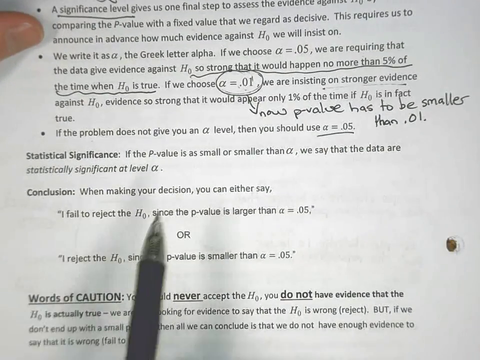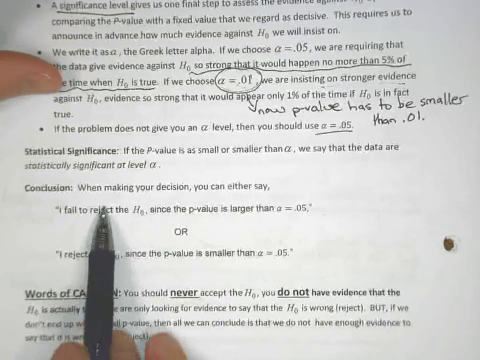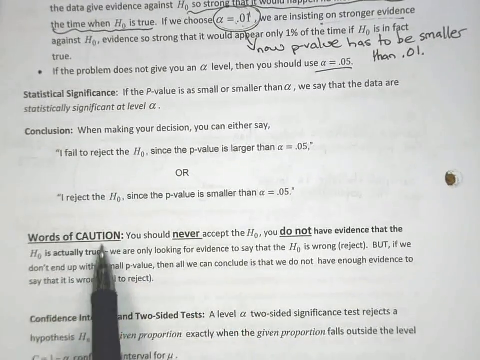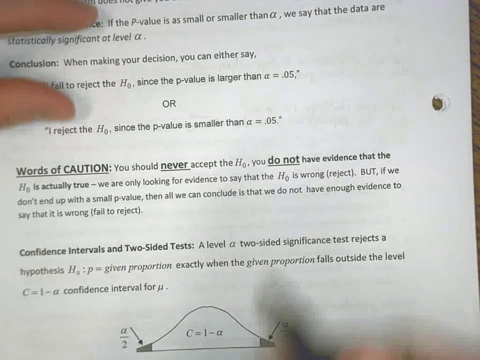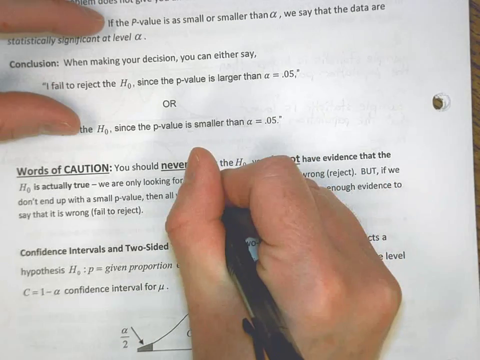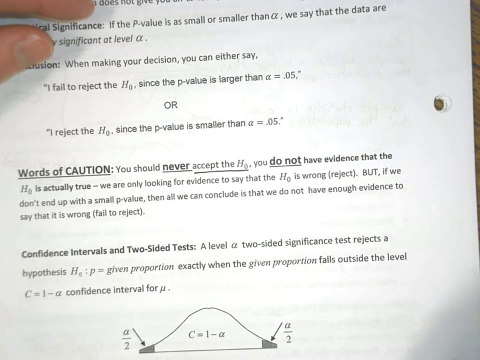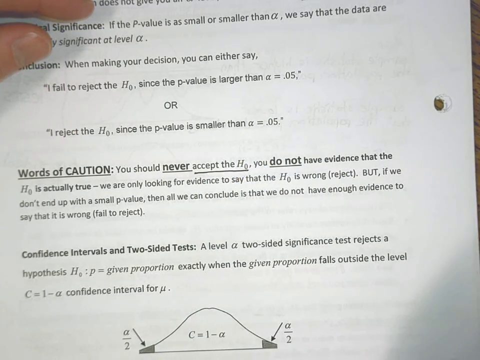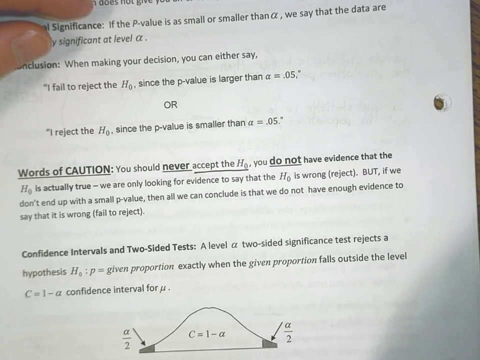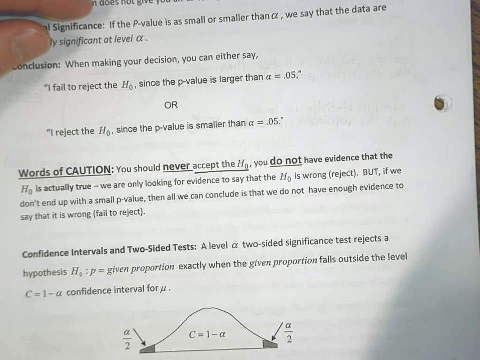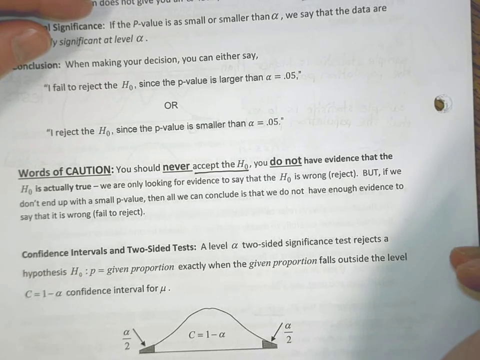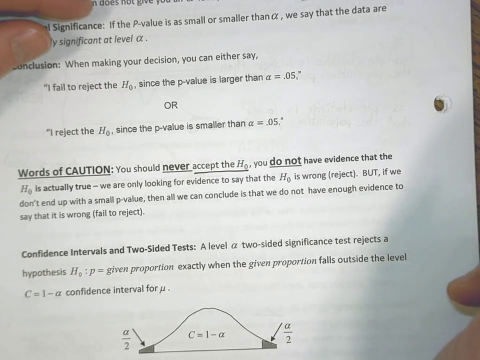Here's that statistical significance again, your conclusion, which ways to say it, and here's more importantly the words of caution. You should never write that you accept the null hypothesis. If you don't have enough evidence to reject your null, oops, there's the bell, then all you're saying is you don't have enough evidence to say that the alternative is true. You either have enough evidence to say it's true or you don't.